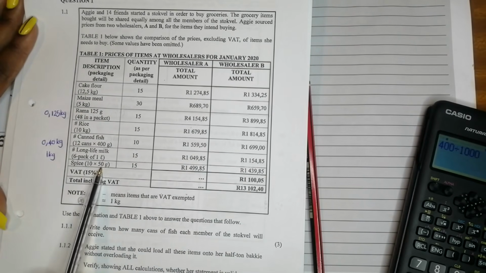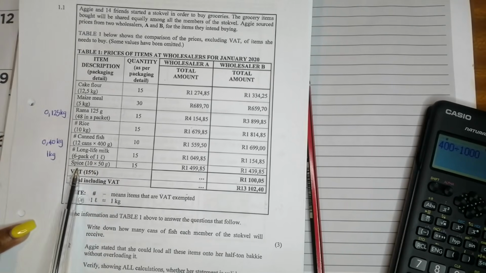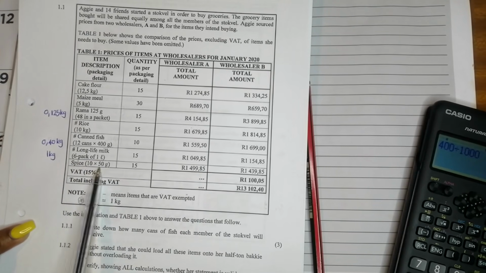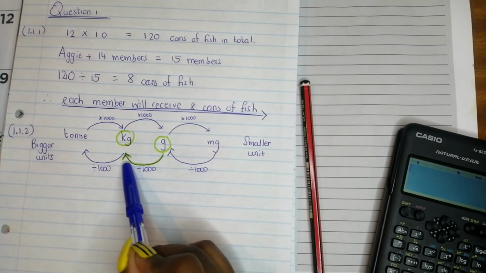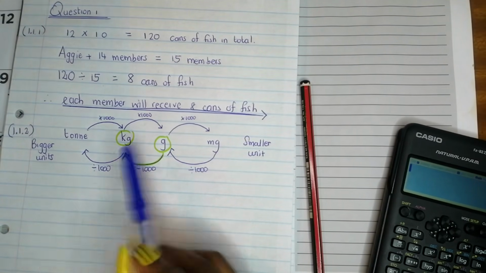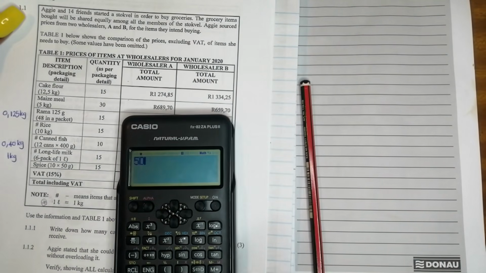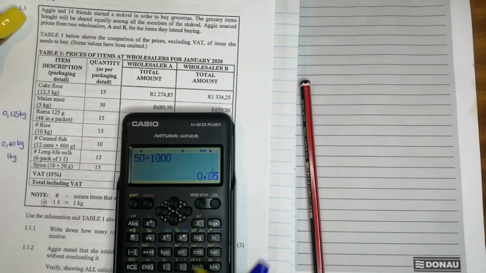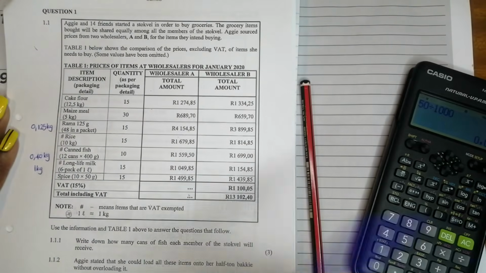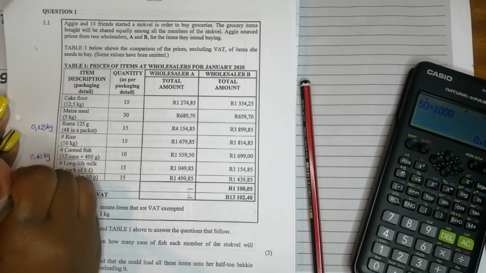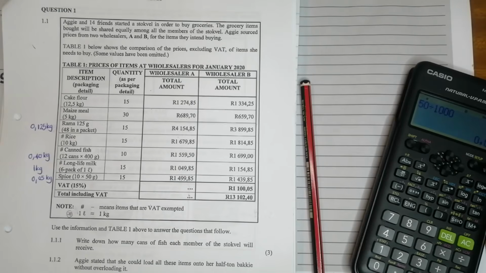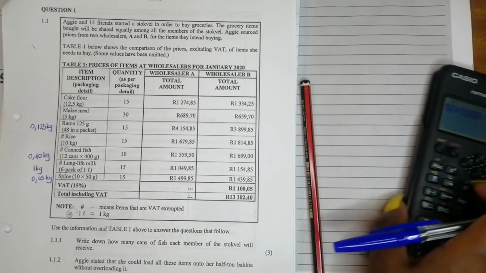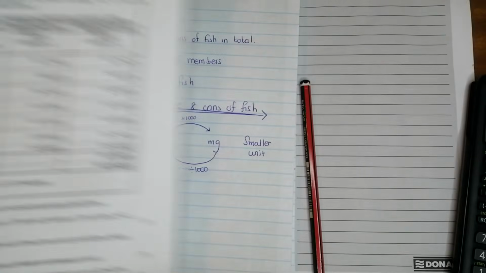Okay, and I also just forgot to do one more thing here, right? With the spice, each packet of the spice weighs 50 grams, right? So we need to convert those 50 grams into kilograms. And remember, to move from grams to kilograms, we need to divide by 1,000, right? So we're going to take the 50, divide by 1,000, which is equal to 0.05. So we're going to write that down here, 0.05 kg.